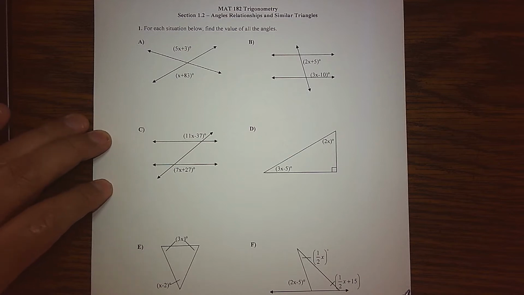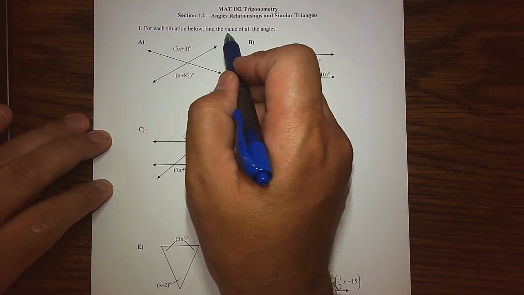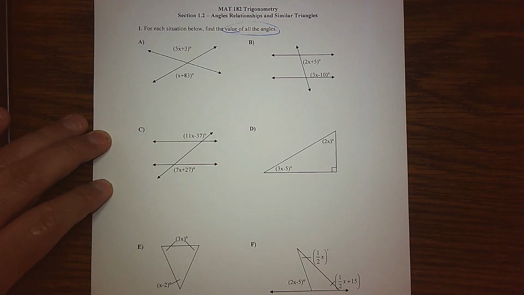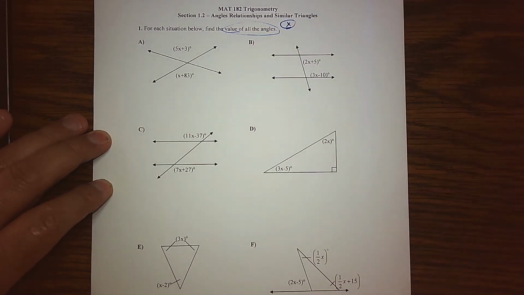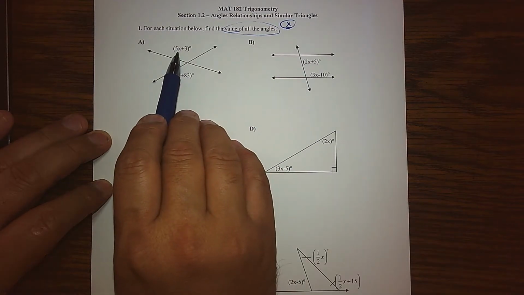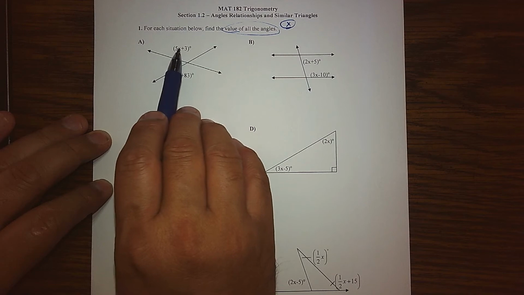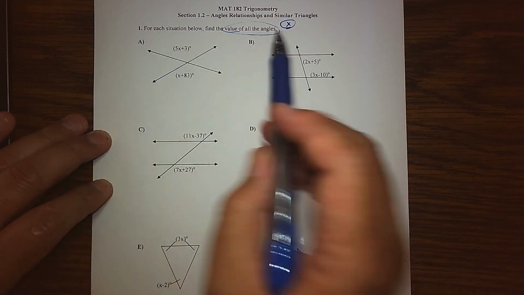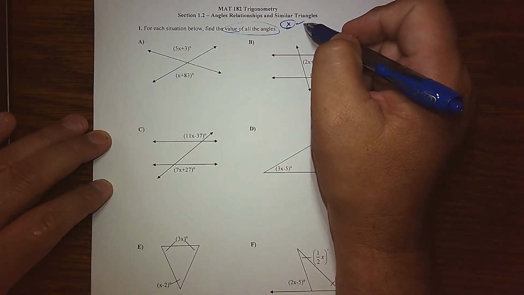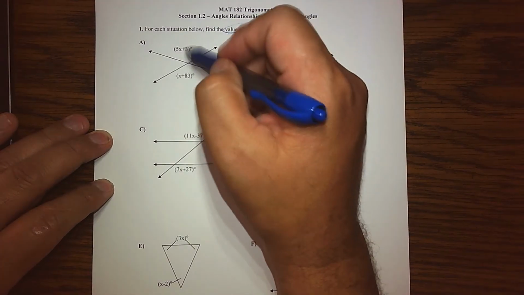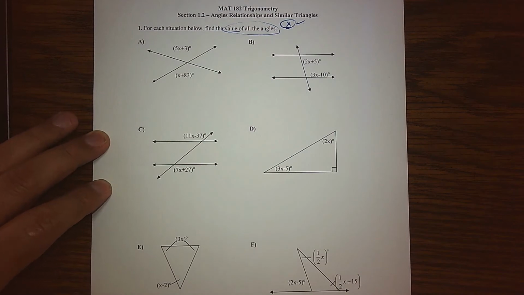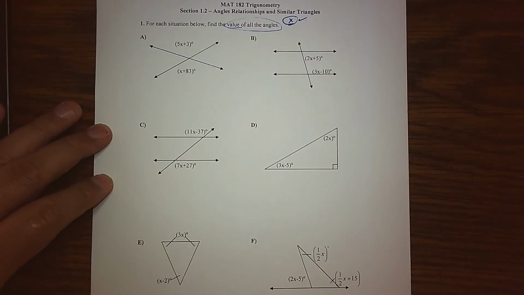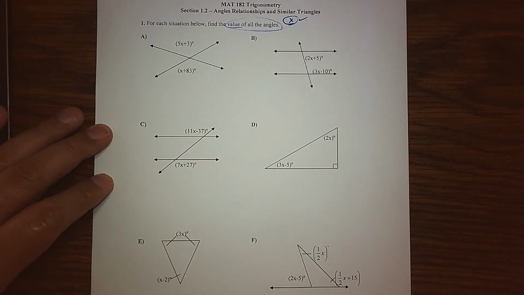So what we're going to be doing for each situation is we're going to find the value of all the angles. And to shorten things up, we're just going to find the value of x in all these situations. In terms of the angle, you just substitute your value in for x, do the little operation, and you get the angle. So I'm going to just focus on getting x, because once we have x, then we can find the angles by coming back in and substituting it in. I just want to save a little bit of time, so you can finish it up, but I'll definitely get you to finding x.